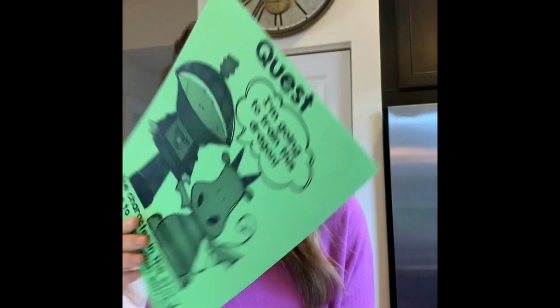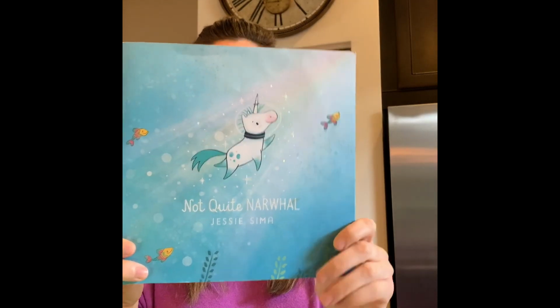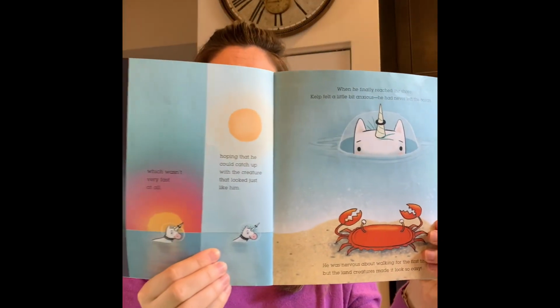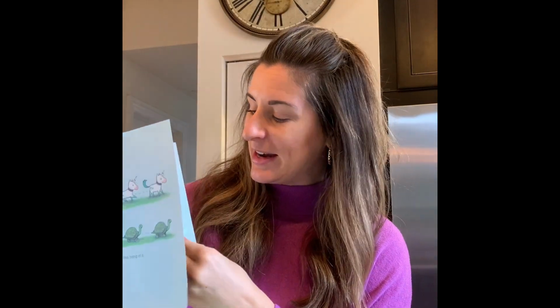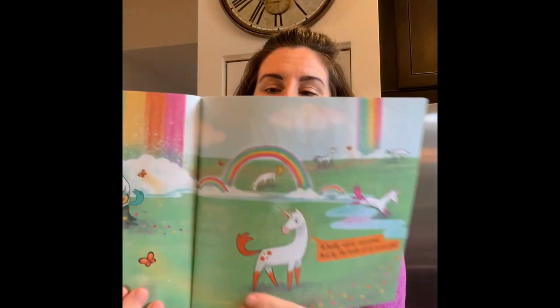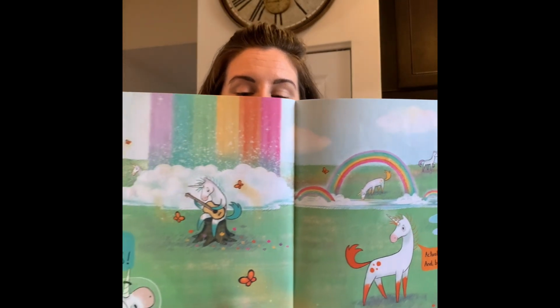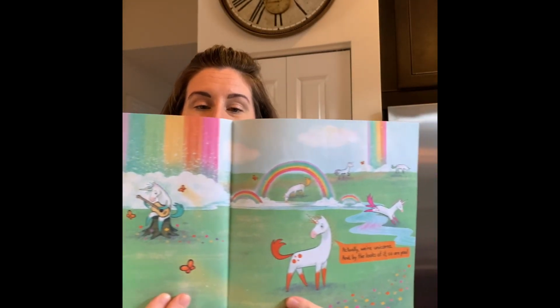This made me think of the story Not Quite Narwhal, where the unicorn goes on a quest to try to figure out who he really is. Is he a narwhal? Is he a unicorn? He has to go to the unicorns to find out what he really is. And so he's on this quest to figure it out.